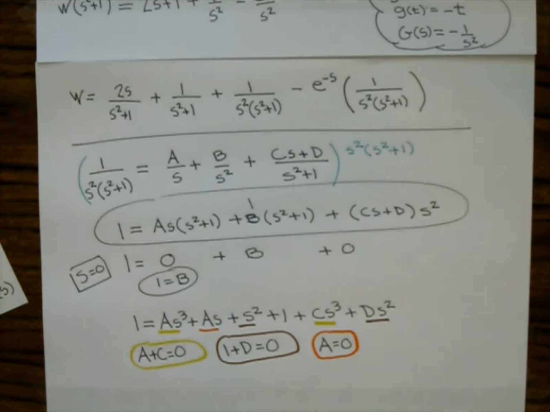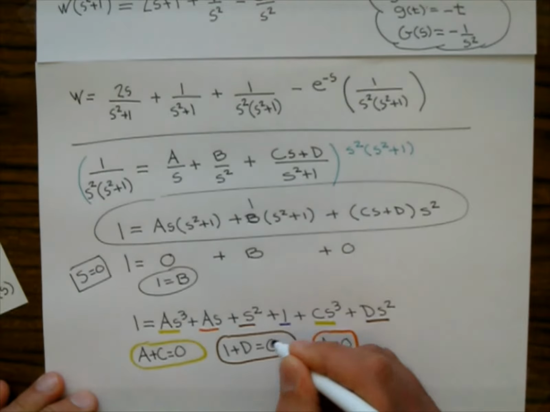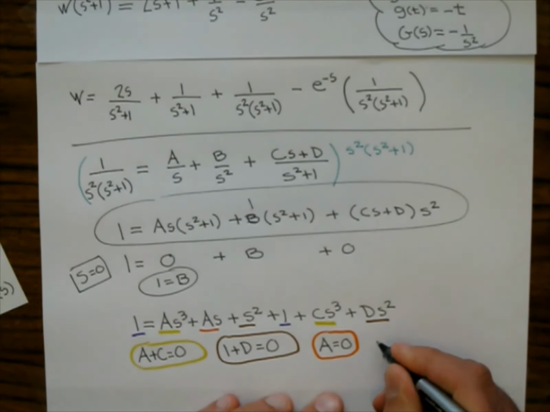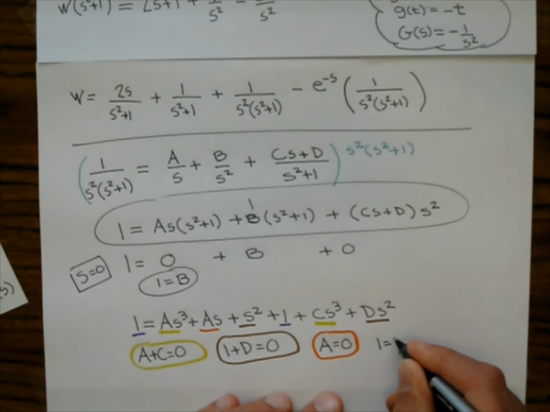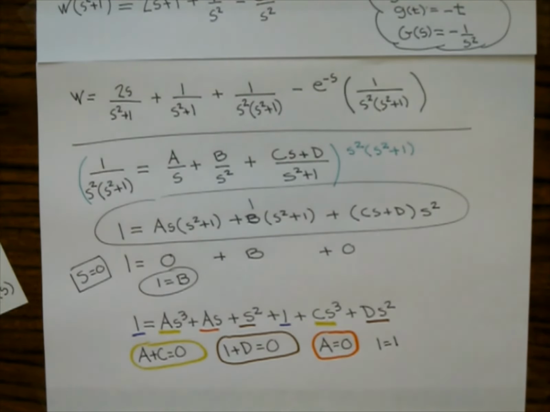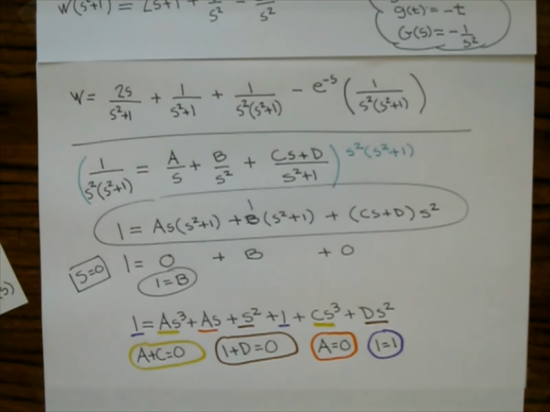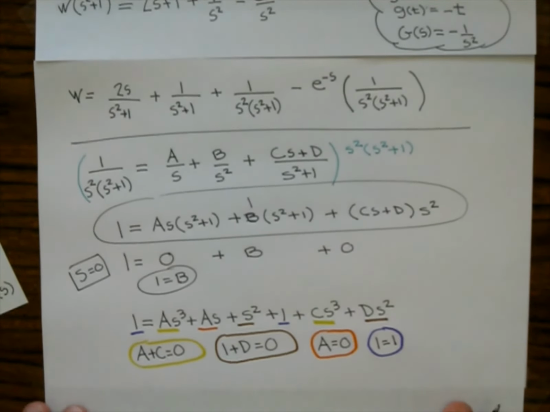And then the last one, and this is rather silly to do, but I'll do it anyway. I'll underline all my coefficients. And actually, it's a good thing that we have 1 equals 1. If we had 1 equals 5, we'd run out of the room. I'd turn off the video and cry. So there it is. So A is 0.